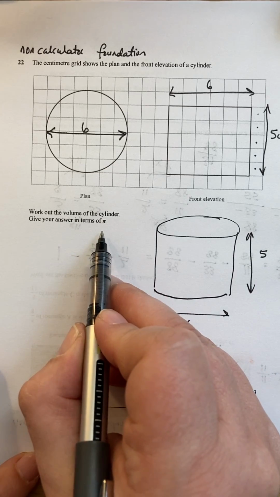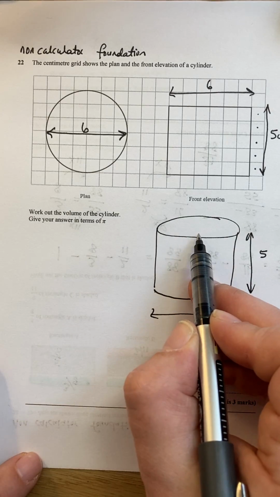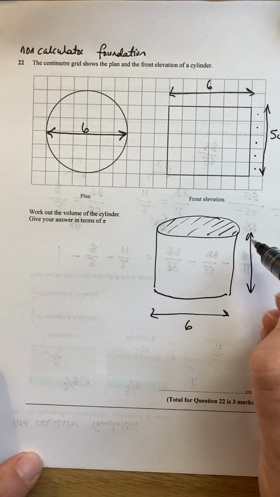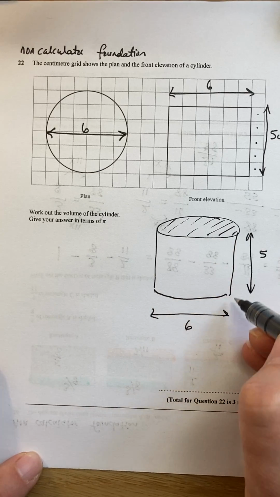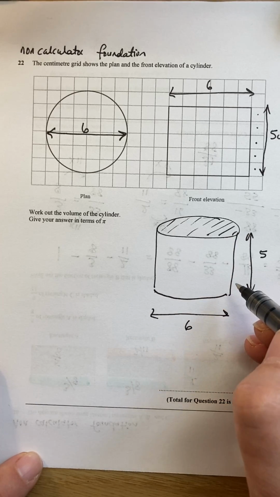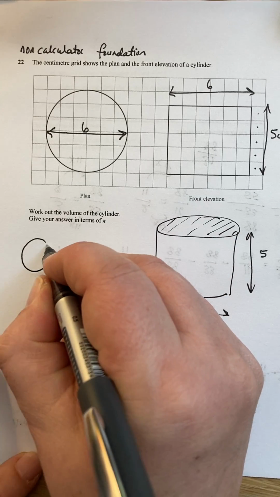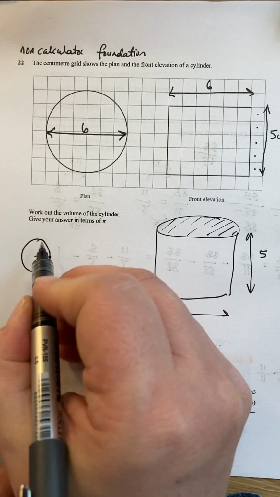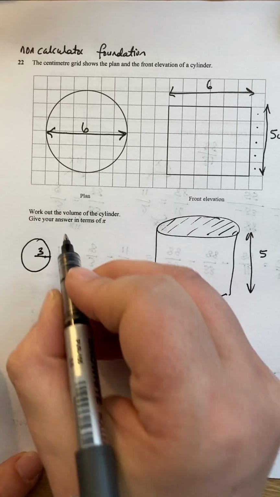We need to find the volume of the cylinder, which means we have to find the area of the circle, and then we multiply that by the distance, the height of the cylinder. The area of the circle, we know that the diameter is 6, but we want the radius, so the radius is 3.